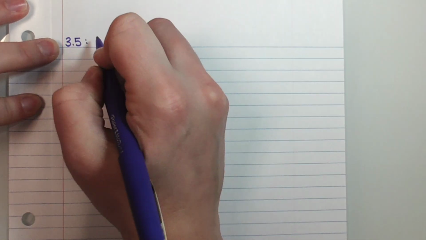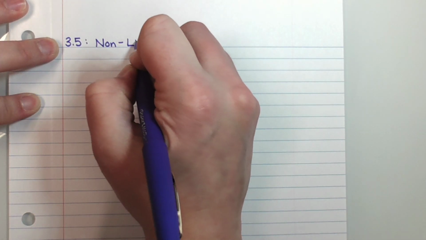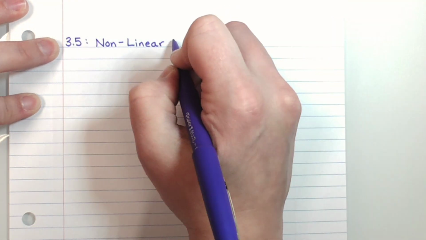But today I'm not giving you another form of solving. I am giving you a different type of solving, I guess. It makes sense when you get to it. Giving you different types of equations. That makes more sense. Because section 3.5 is all about nonlinear systems of equations.